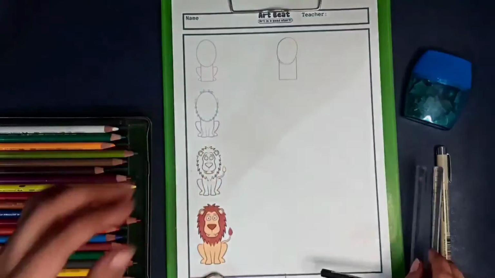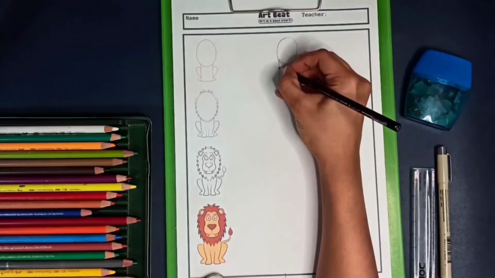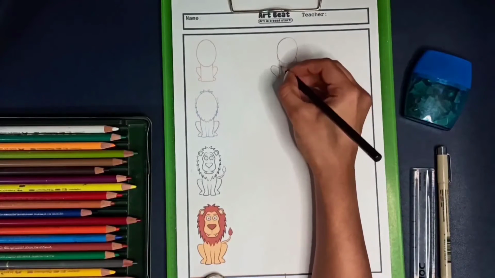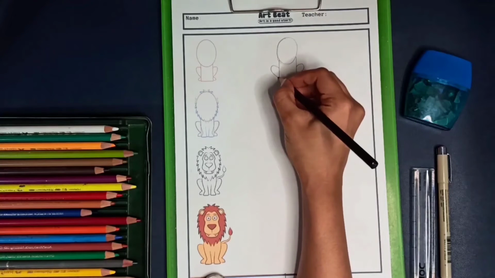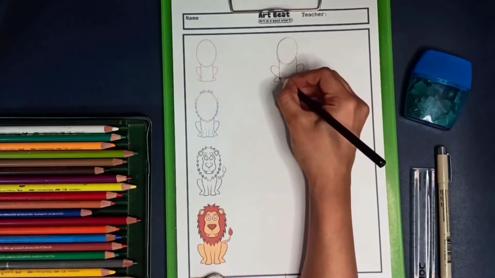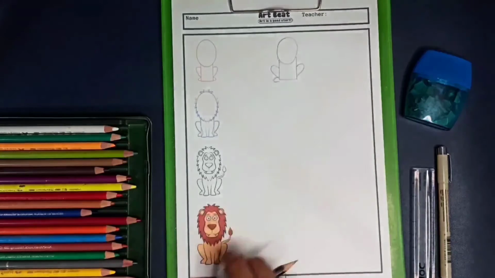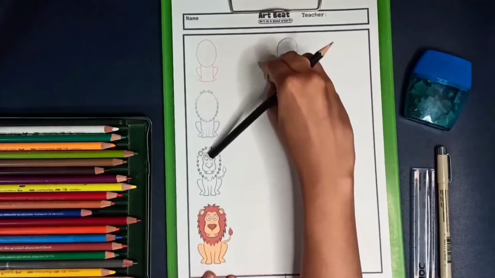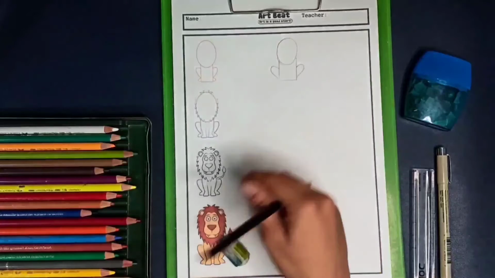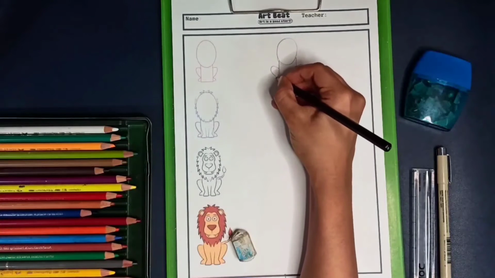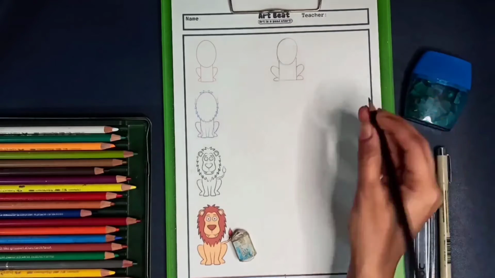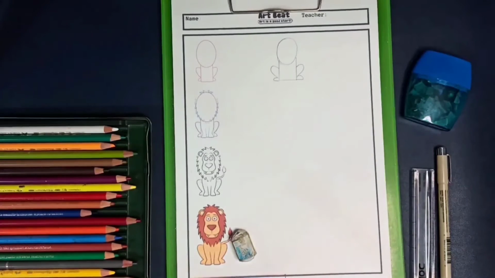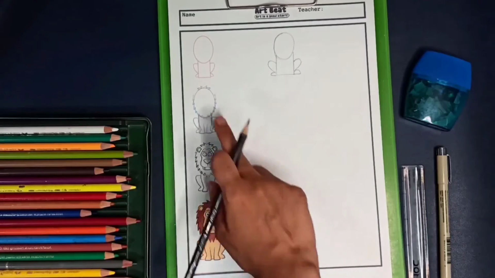Here we have a big oval for our lion's face and a square for its body. You can use a scale to draw out the square. Then let's add on the legs you will see here. That first set of legs which we draw on the sides of the square look like 2 little ears, isn't it? This is the basic structure of the lion. On this we will be adding our details.